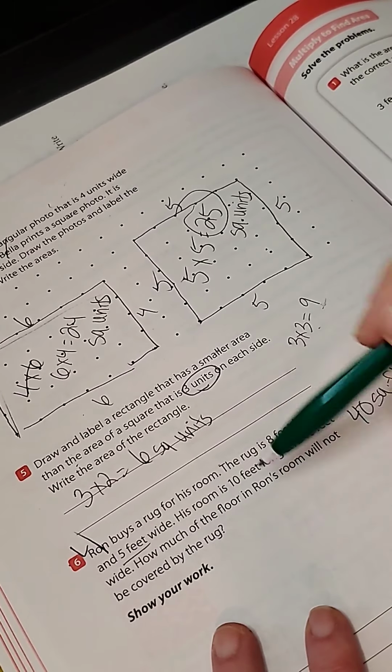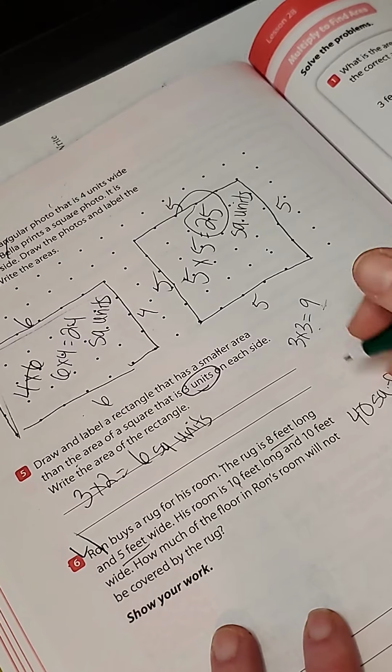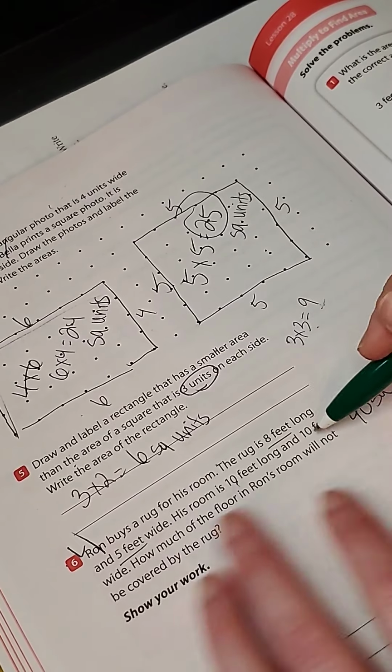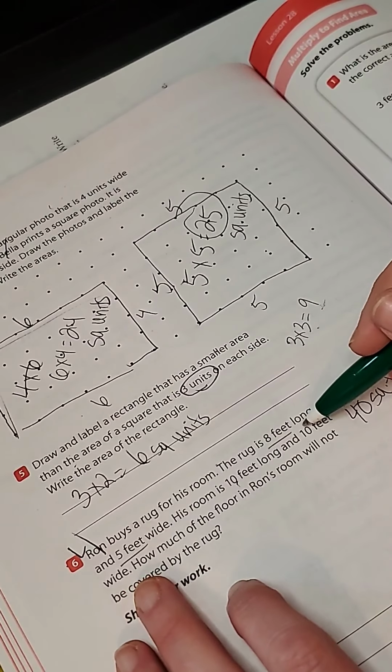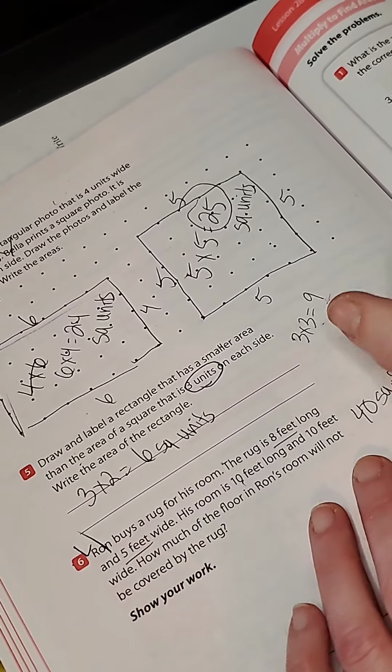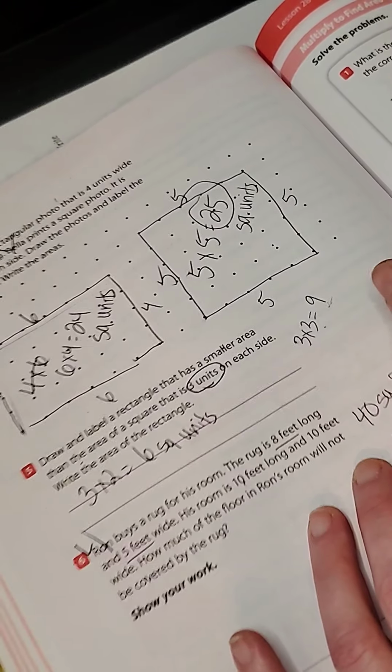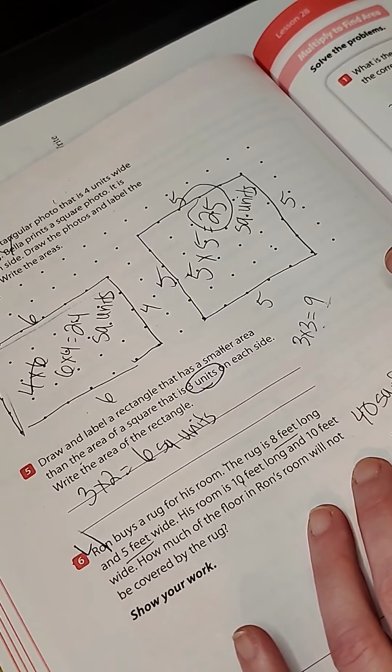His room is 10 feet long by 10 feet wide, which is 10 times 10, a zero trick. 1 times 1 is 1, and then add the zeros. 100 square feet.